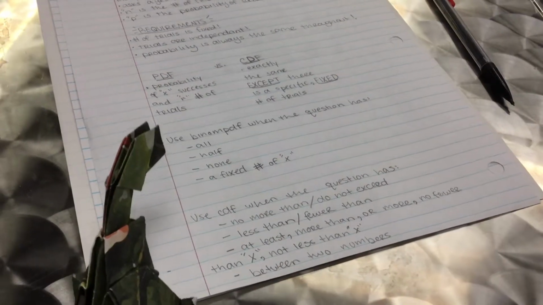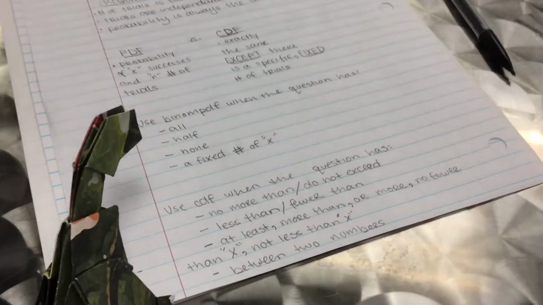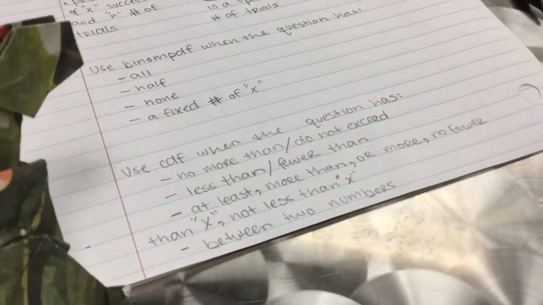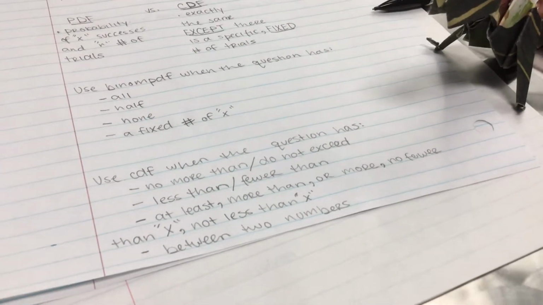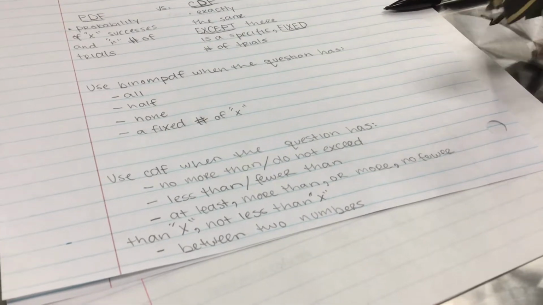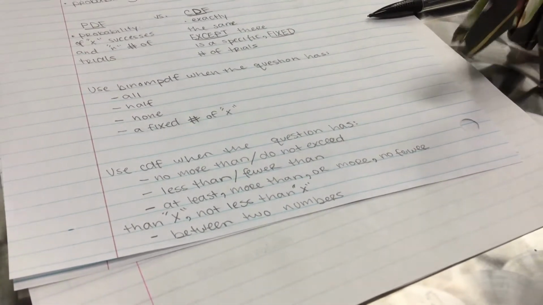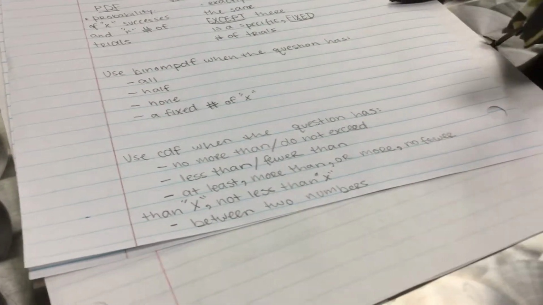You use binomial PDF when the question has a few of the following: all, half, none, or a fixed number of X. And you use CDF when the question has no more than / do not exceed, less than or fewer than, at least, more than, or more, no fewer than X, or no less than X. And you also use CDF when it's between two numbers.